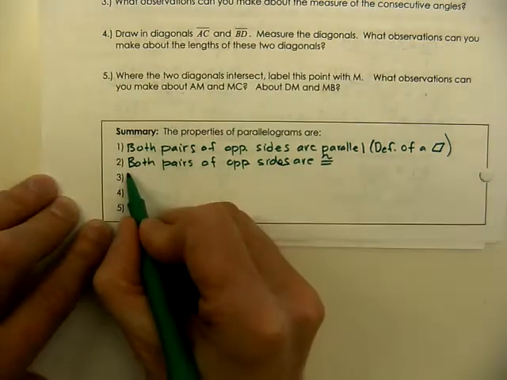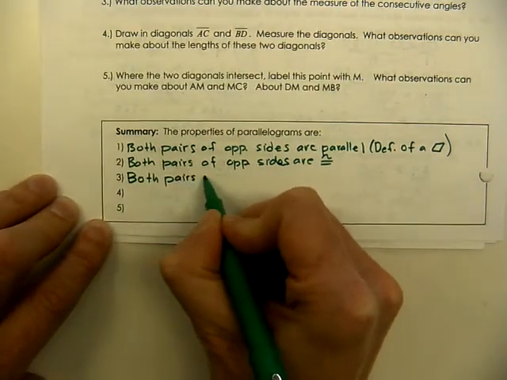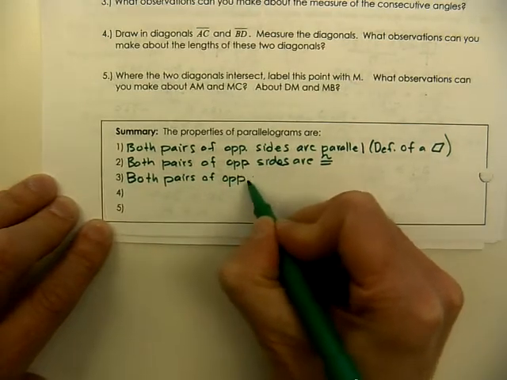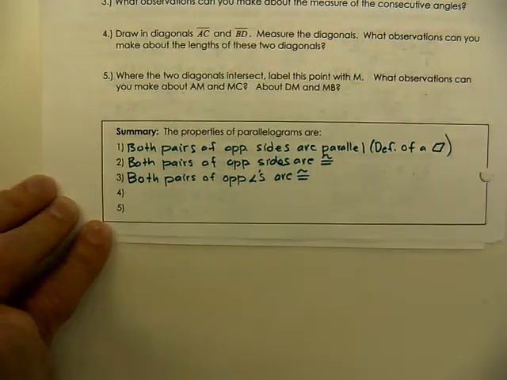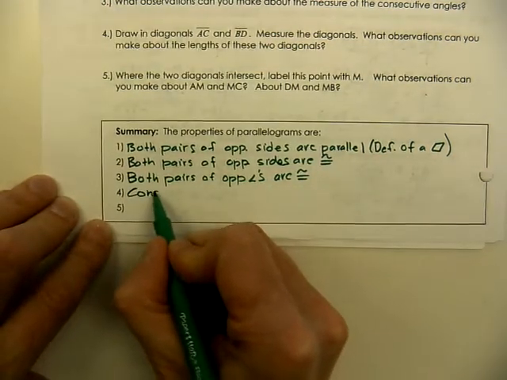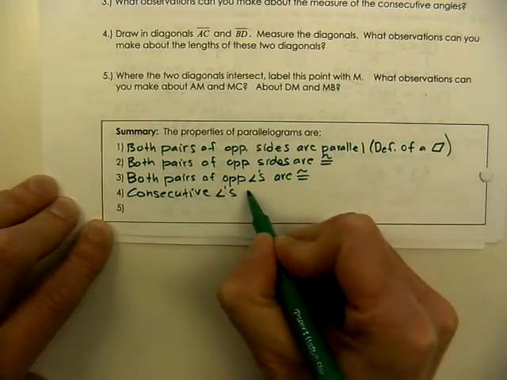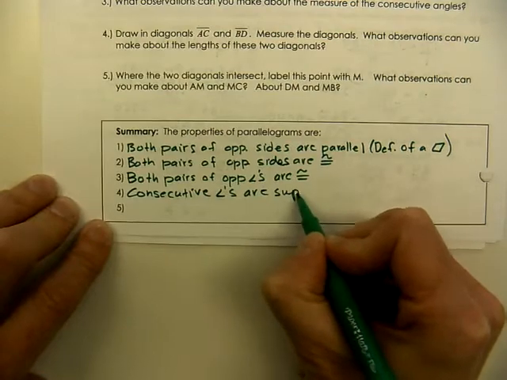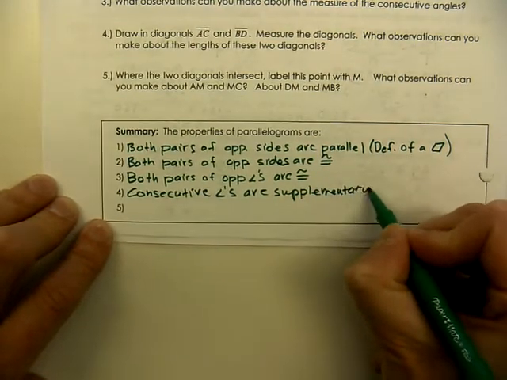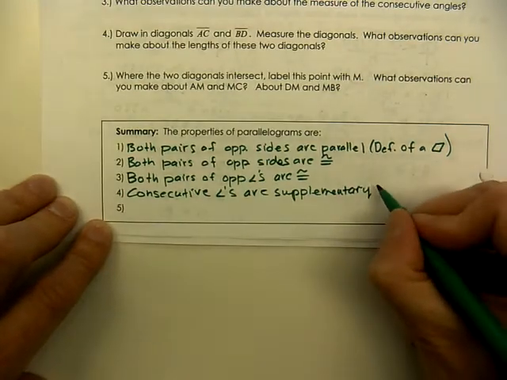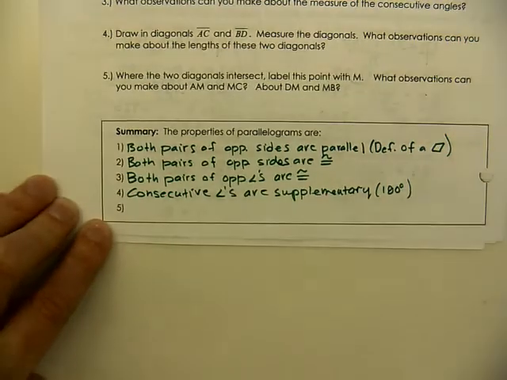When we measured those angles, we saw both pairs of opposite angles are congruent. And when we looked at those consecutive angles, we saw that those consecutive angles are supplementary. In case you forget if that's the 90 degree or the 180 degree, let's jot down that's the 180 degree, right? They add up to 180 degrees.